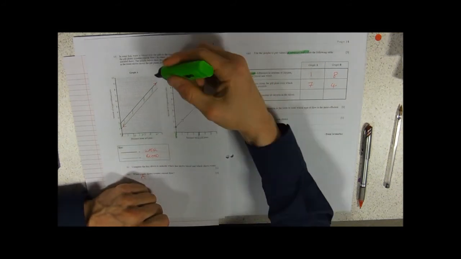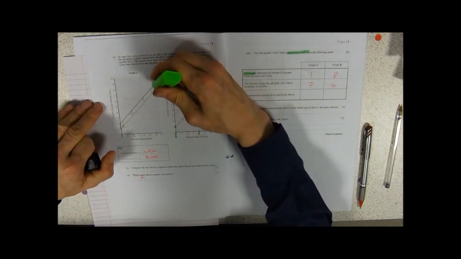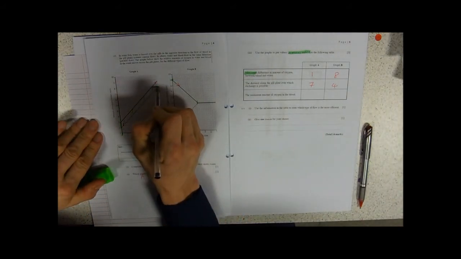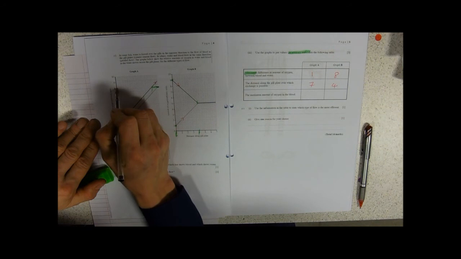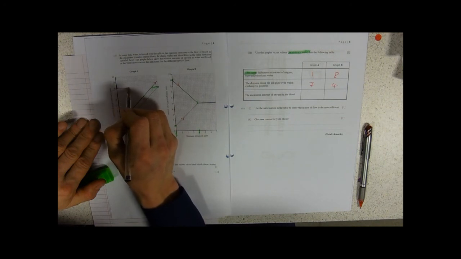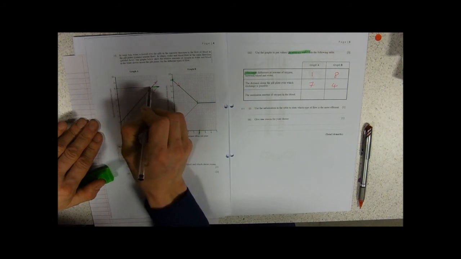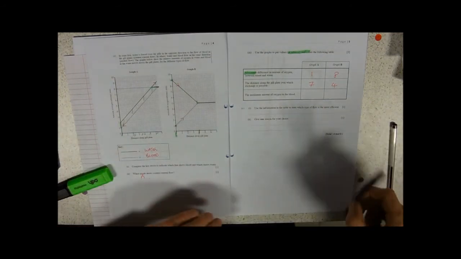What's the maximum that this dotted line gets to on A? And some people have read this wrong off the graph. You need to follow that line across, and when you follow it all the way along, that is 8, where that dotted line hits there.